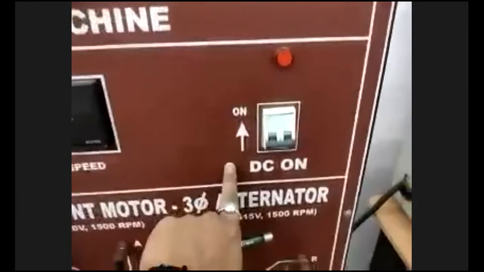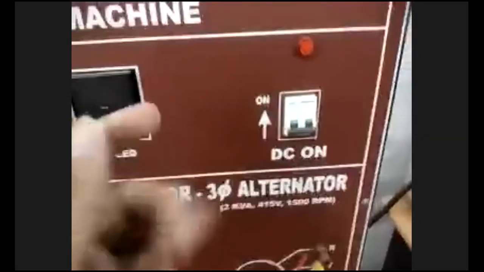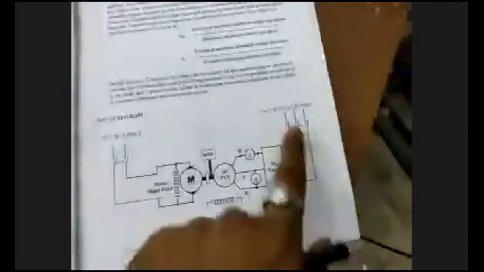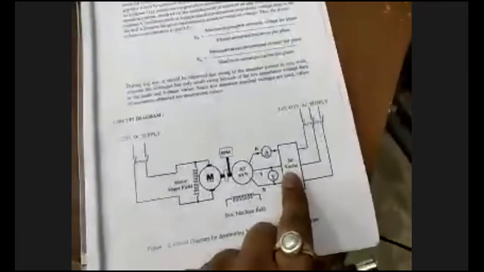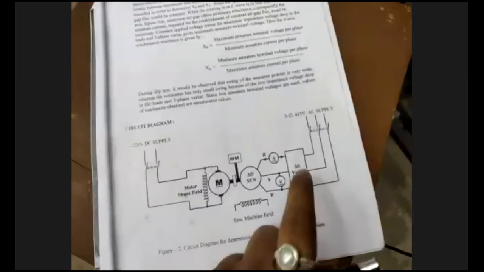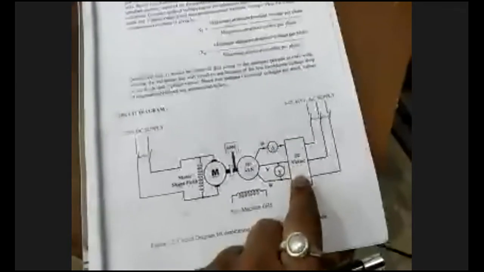For the DC motor, there are two different supplies here, as I discussed earlier. One is the DC supply for the DC motor, and another is the AC supply for the stator of the three-phase synchronous machine.